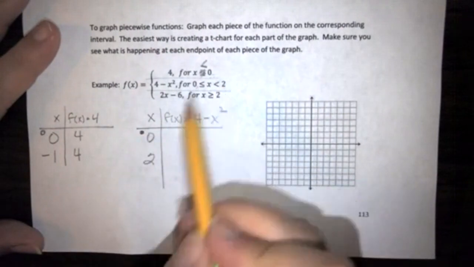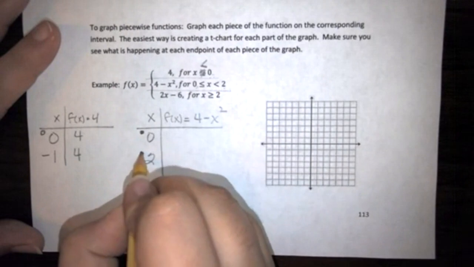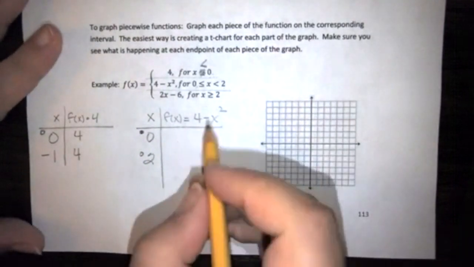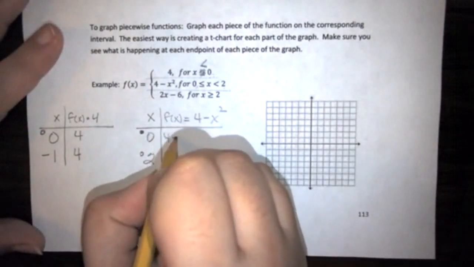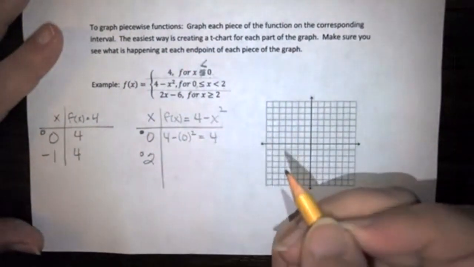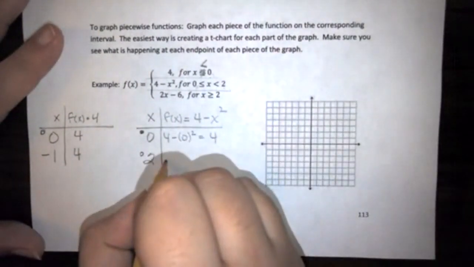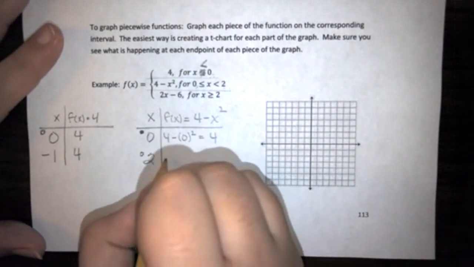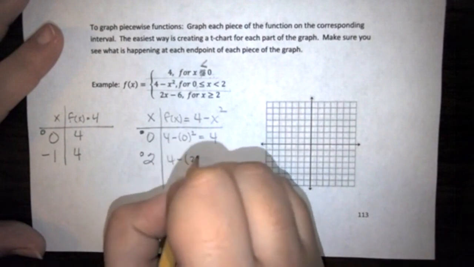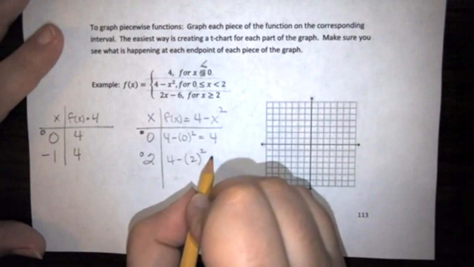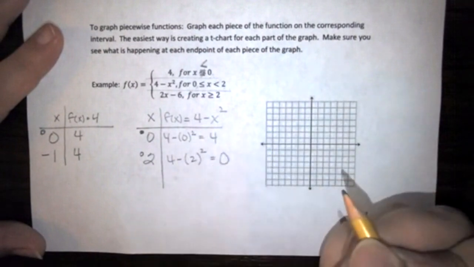But 2 is not included, so it's going to get a small open dot off to its side as reminders of what's going on. Here I've got 4 minus 0 squared, which is equal to 4. Then I've got to do 4 minus 2 squared. 2 squared is 4, and 4 minus 4 gives me 0.